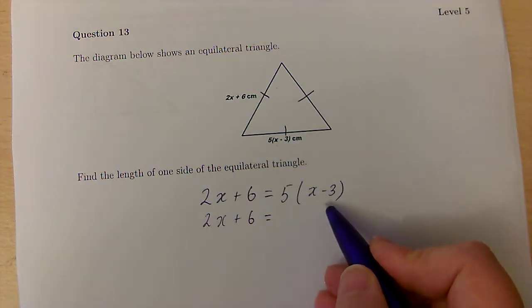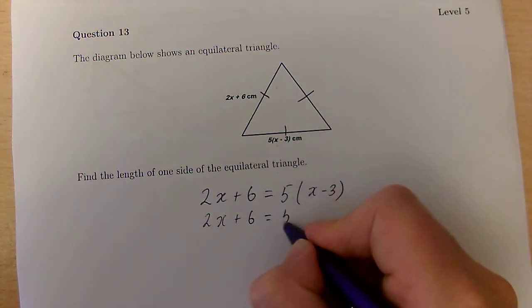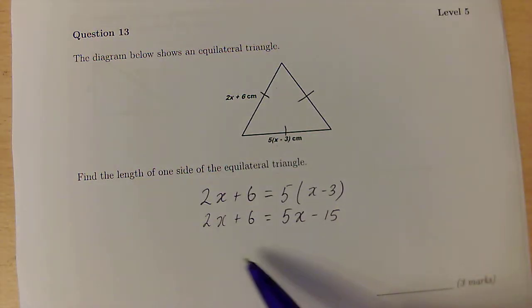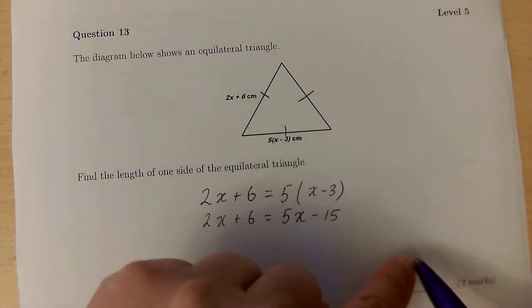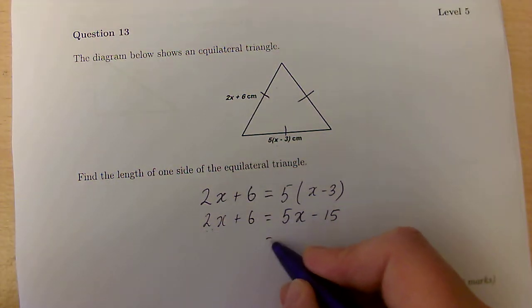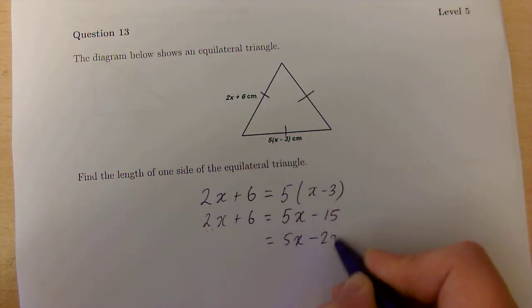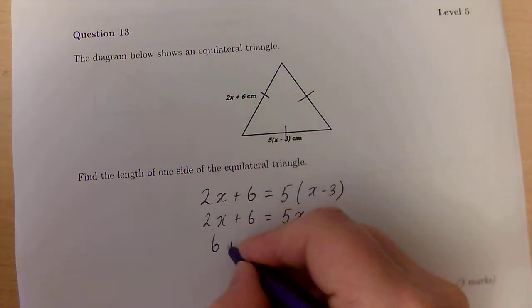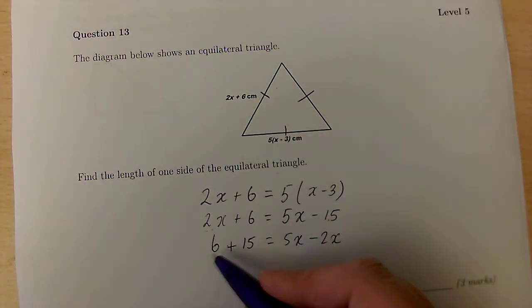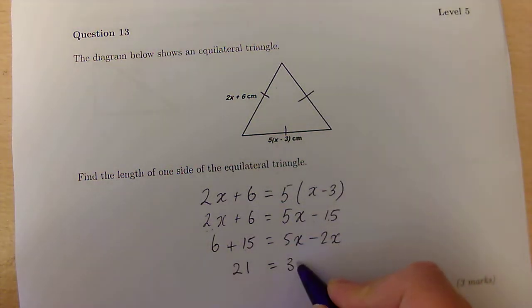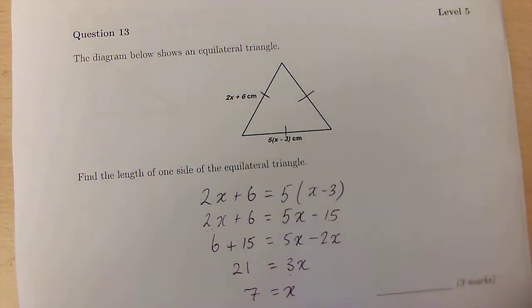If you have brackets, you need to open them, right? So we have 5x minus 15. We have x's on each side and we have numbers. So let's send all x's to one side, all numbers to the other side, alright? So I'm sending 2x to that side. It changes its sign to the opposite, 5x minus 2x, and 6 stays here, and minus 15 comes to this side with plus. So we have 6 plus 15, 21, equals 5x minus 2x, 3x. Divide by 3, 7. So x is 7, isn't it?